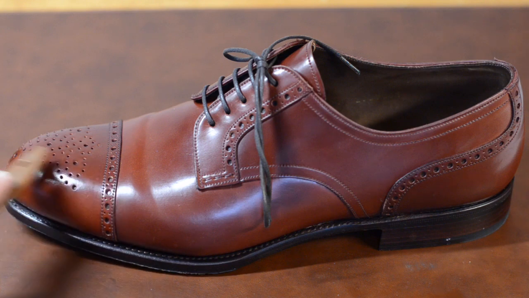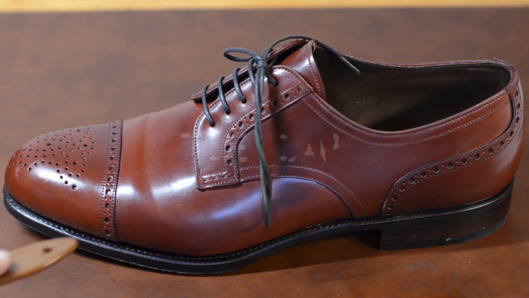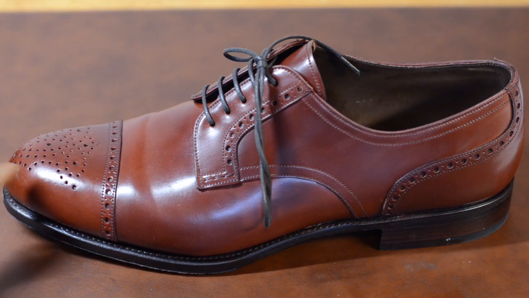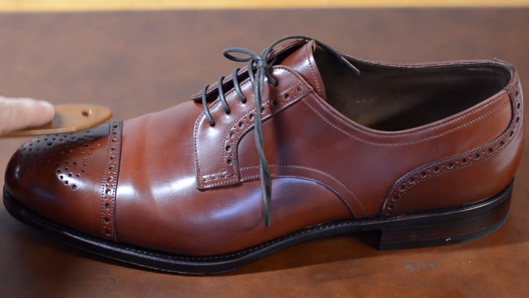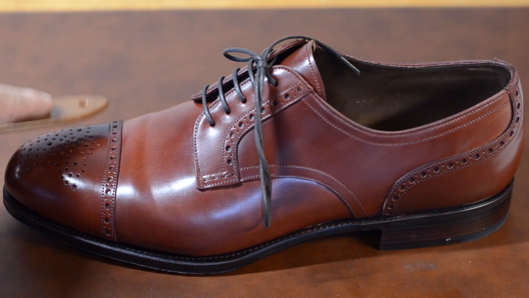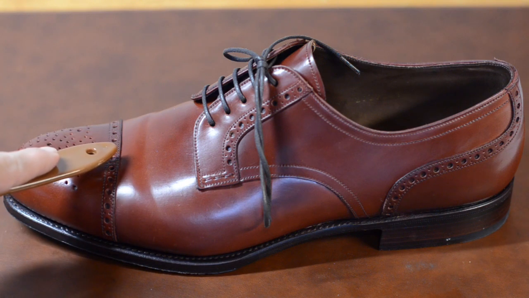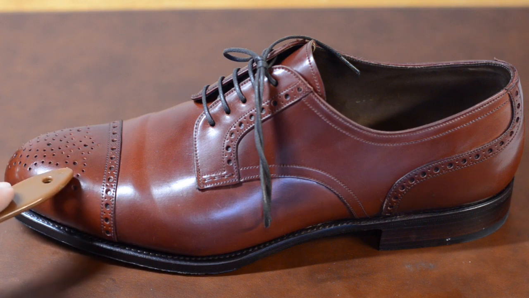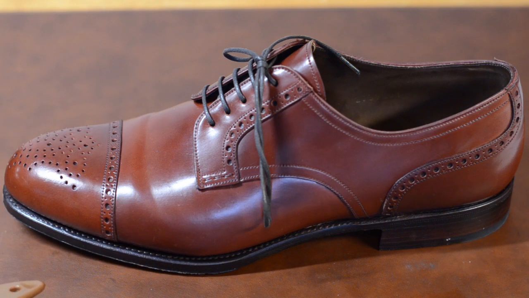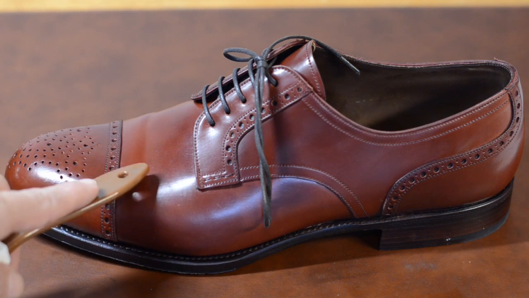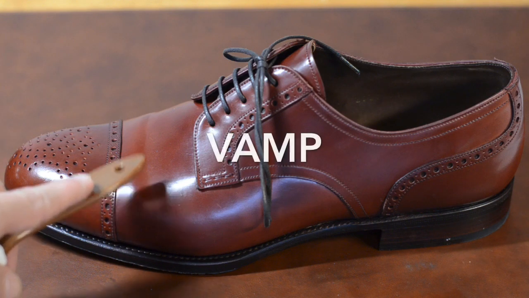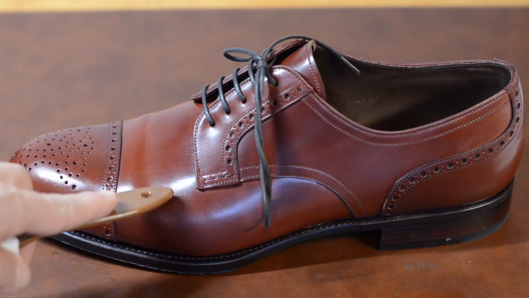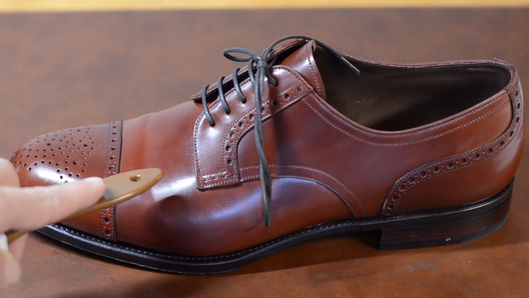So from here to here, this is called the toe cap. There's usually a piece of leather here, or stitching, that goes from around right here to the top of the shoe. This is the toe cap. Now the vamp is this next part here. This is called the vamp. The vamp's actually quite important because this is where most of your foot sits in a shoe.